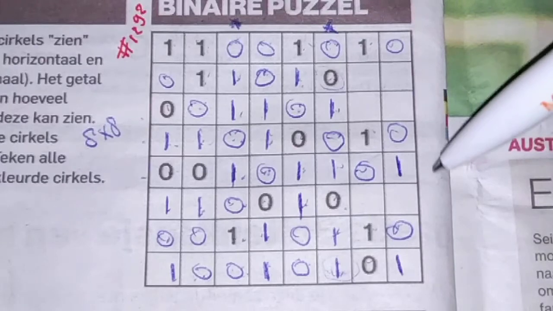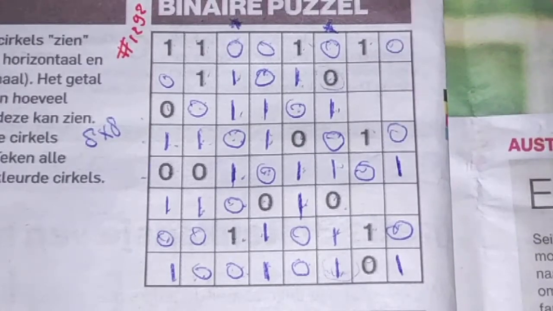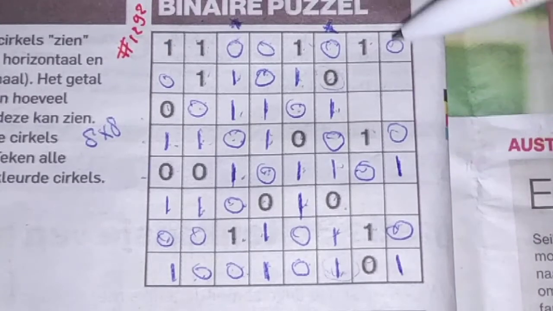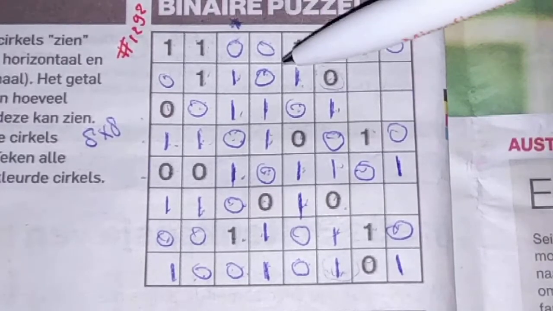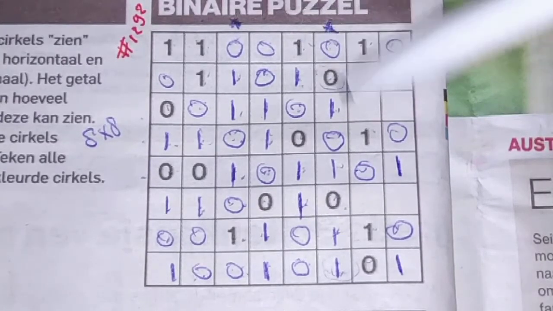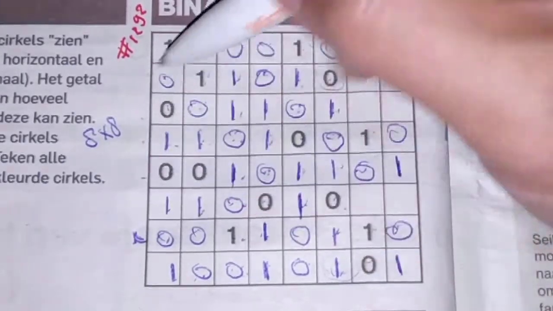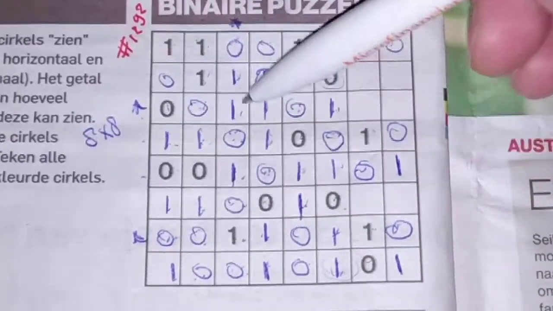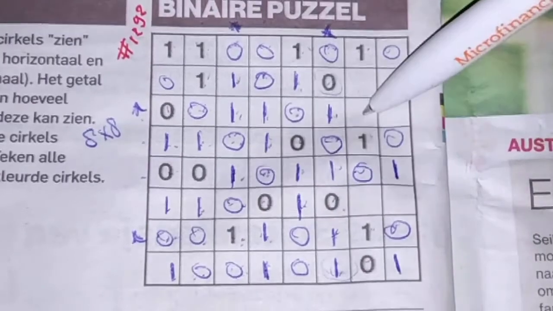Then 2 zeros, 3. No. Yeah, I need to compare. Let me see. Do I have here this row and that row? 0 1 1 1 1 0 1 1, empty box.